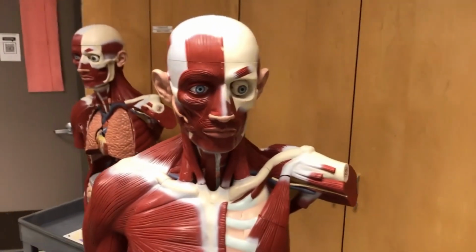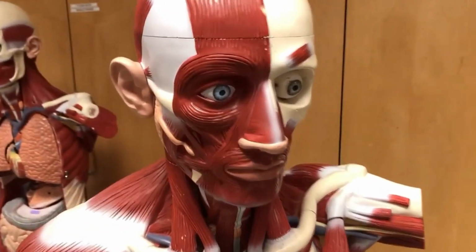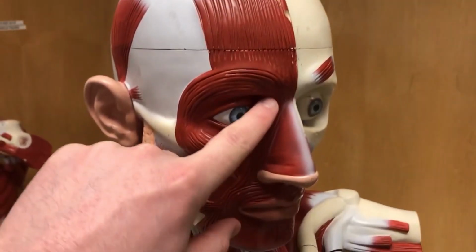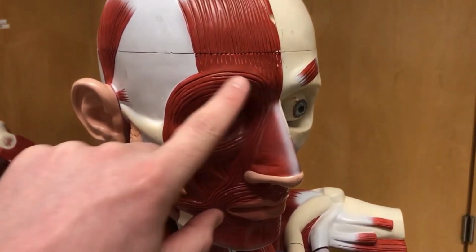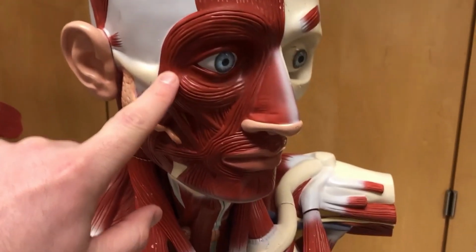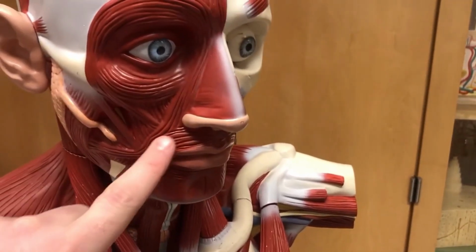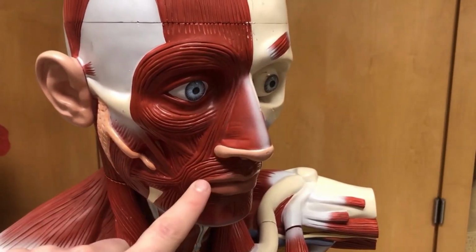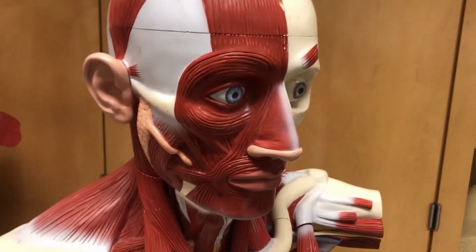and neck. The first one that we can look at is the circular muscle around the eye right here, and this is the orbicularis oculi, circular muscle around the eye. This other circular muscle here around the mouth, this is going to be the orbicularis oris. So two circular muscles of the face I'd like us to know.